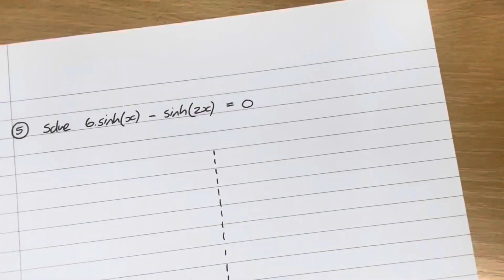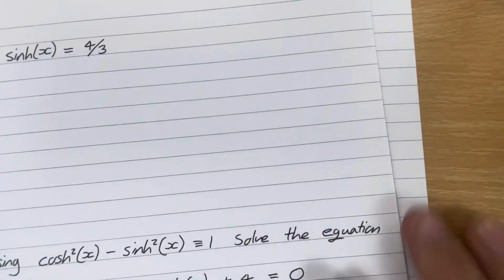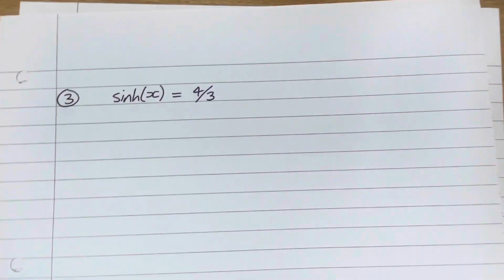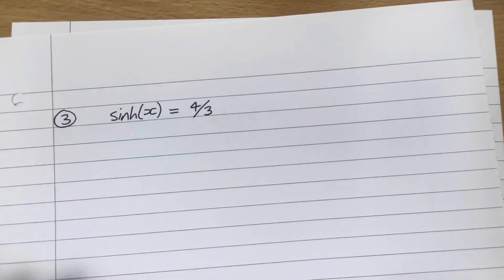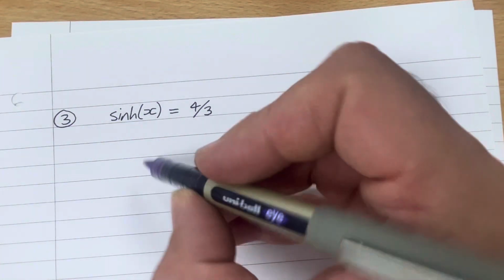Let's have a look at a sinh example. Oh, that's the wrong order. Let's try this one first. There we go. So we've got a sinh example now. Sinh of x is 4/3. Just like we did with the previous example, we're going to use the arsinh function this time.